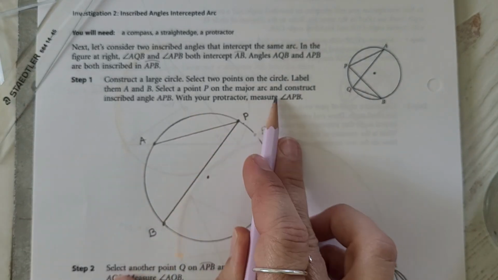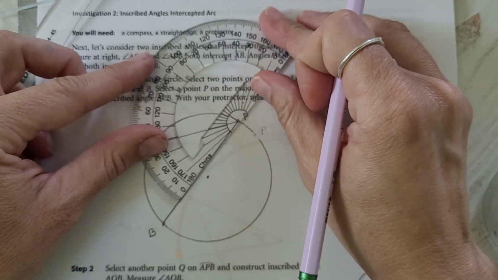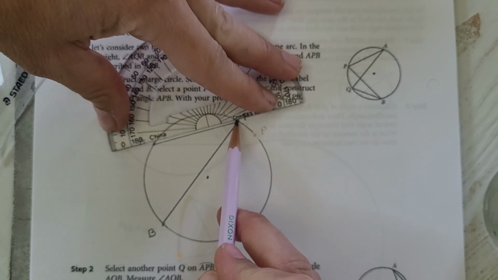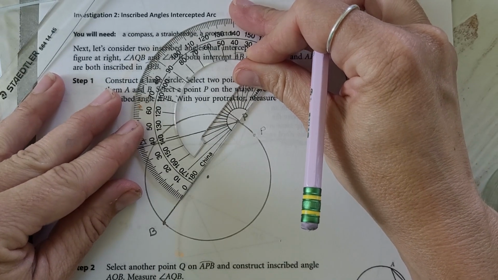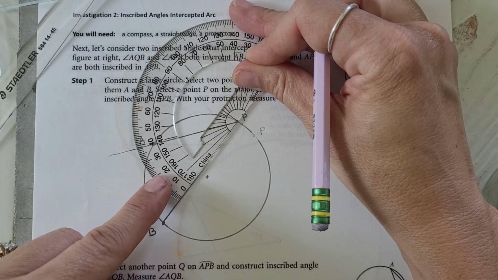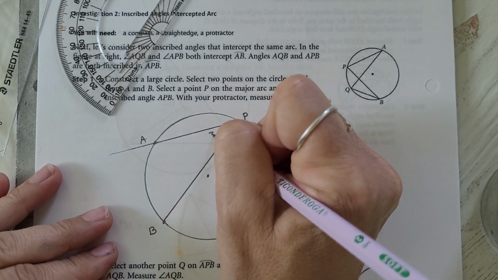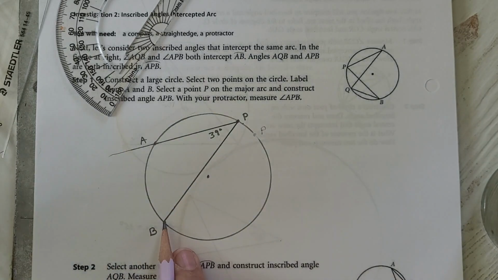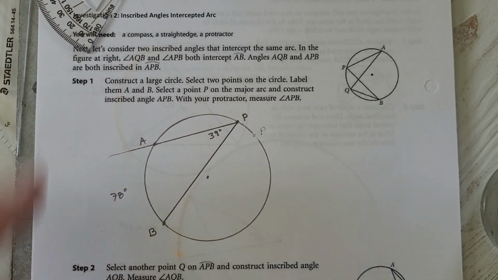And then with my protractor, I'm going to measure angle APB. This should be nice enough to get through, but maybe not. I might have to extend my ray up here. All right, so this looks like it's about 39 degrees. And remember, if this is 39, then arc AB is double that measure, so it's going to be 78 degrees, just in case you were curious about that.